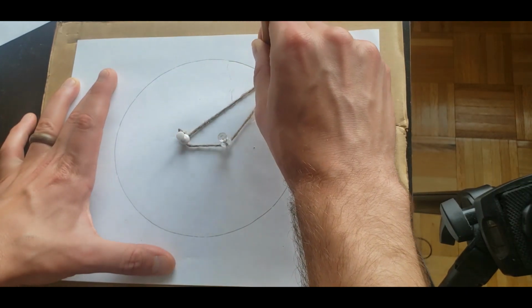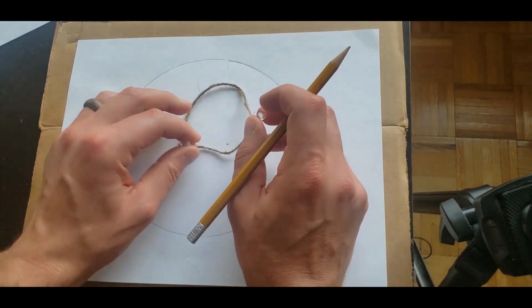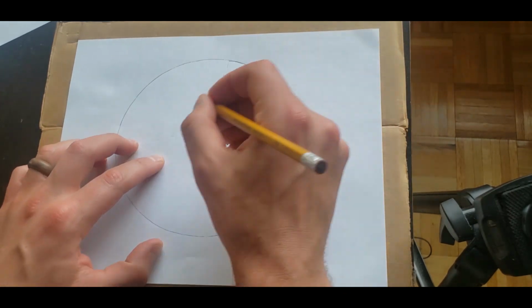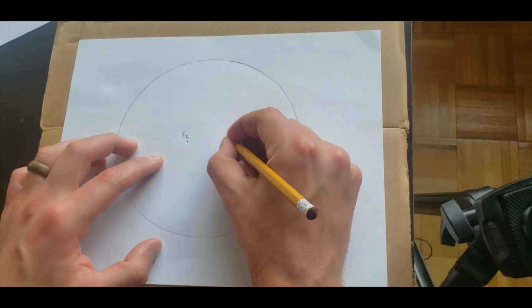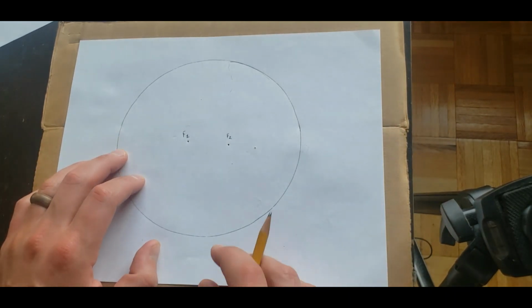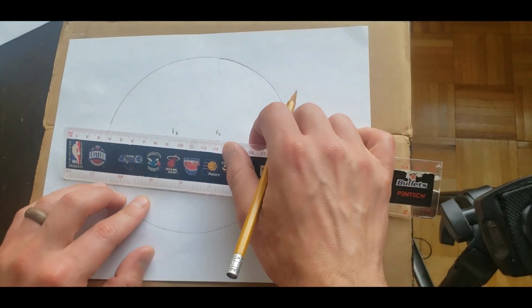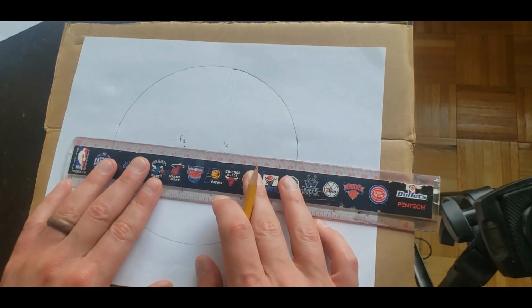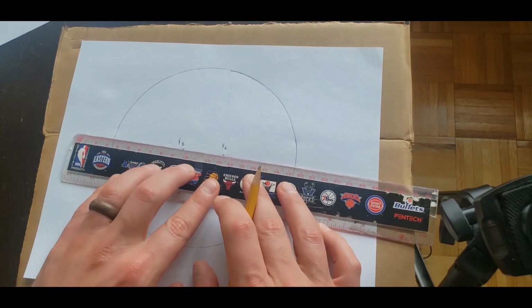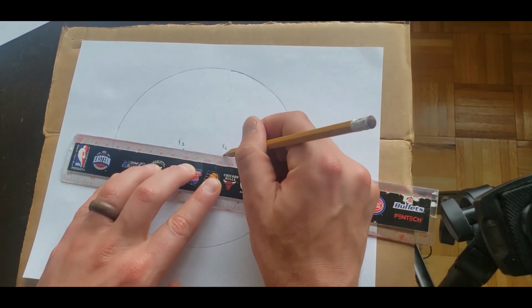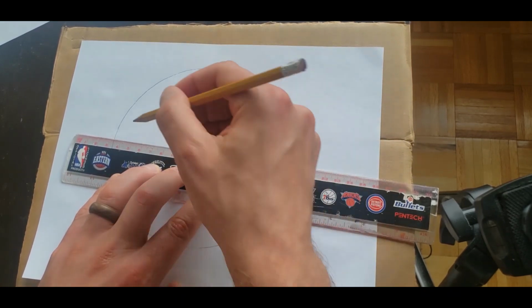There we go. And so here's my two foci, focus 1, focus 2. And the length of the major axis is going to be the line that goes through both foci. I'm a little bit crooked on my page here, so I'll just draw that line in. Make sure it's nice and straight.